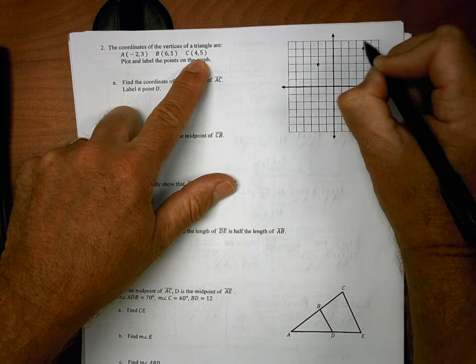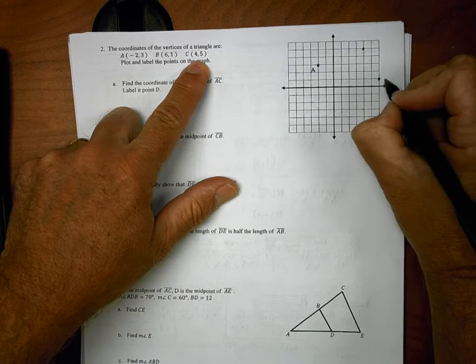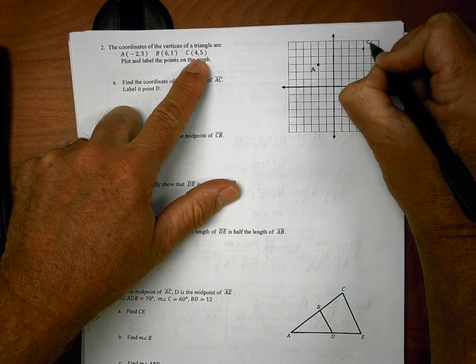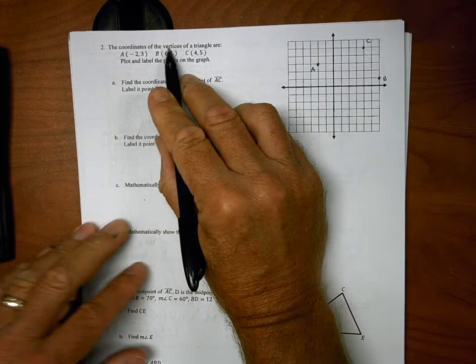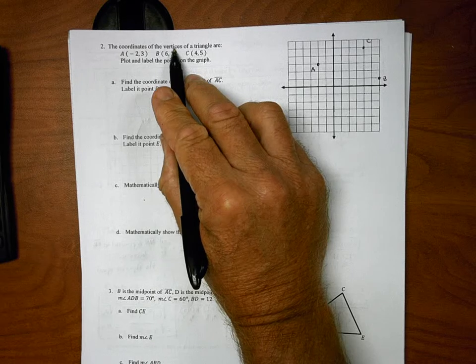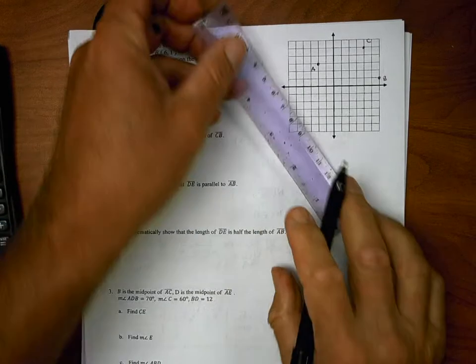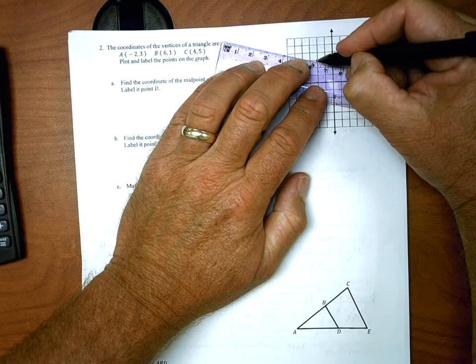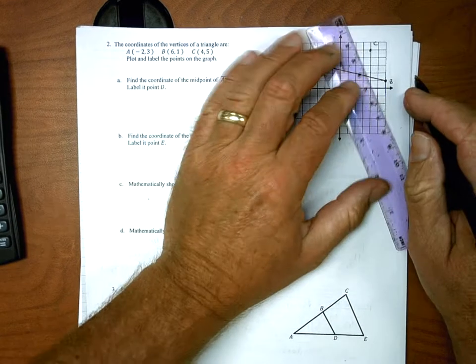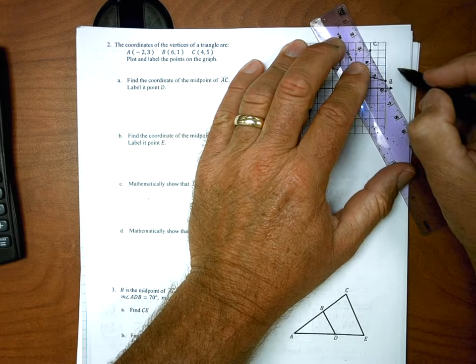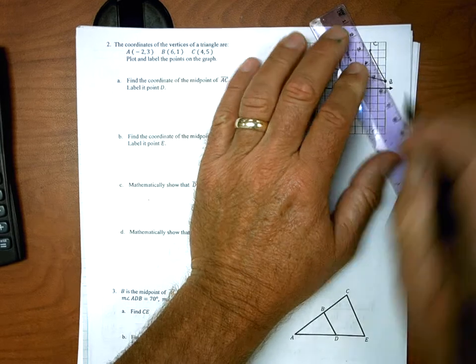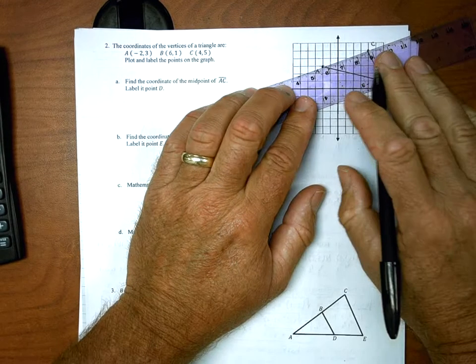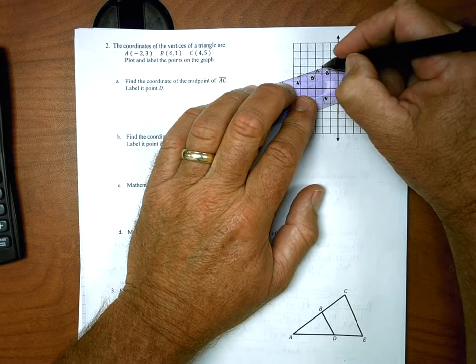So there's A, there's B, there's C, and it says these are the coordinates of the vertices. That means these are the corners of a triangle. So I'm going to connect A to B, B to C, and A to C, and that will give me a triangle. Okay? So this is what my triangle looks like in number 2. And what I'm going to do is pretty much what I did in number 1.